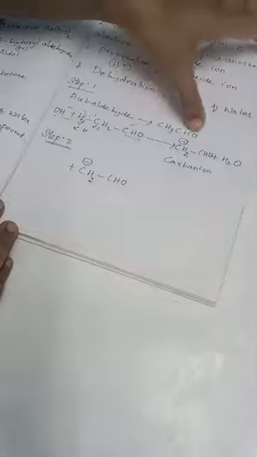Now you see the second step, you write this carbanion product here. I am writing here CH2 minus CHO, plus one more aldehyde. You know very well the formula for acetaldehyde, CH3CHO.